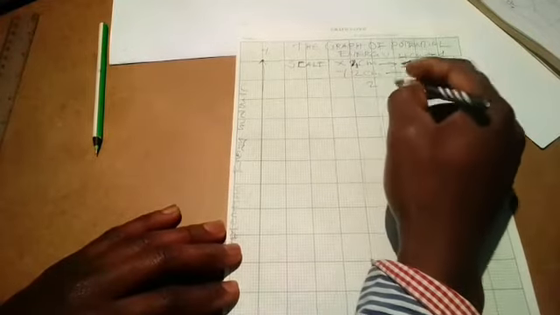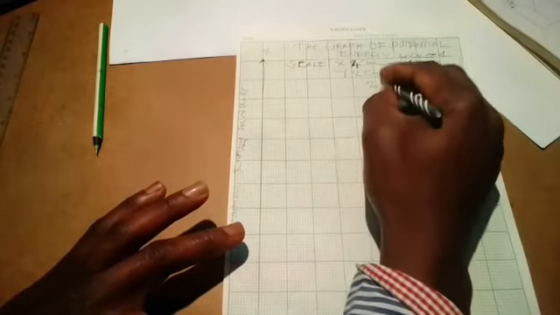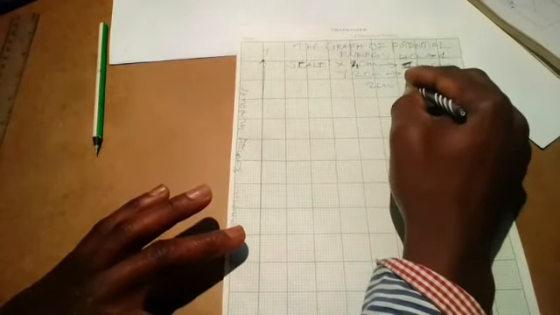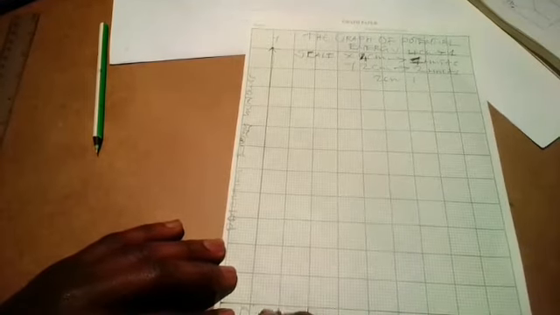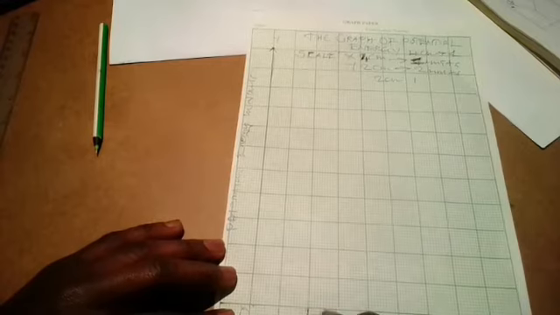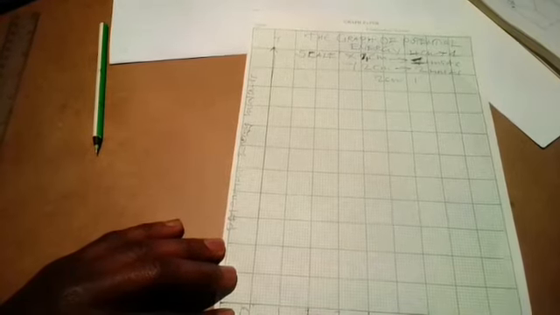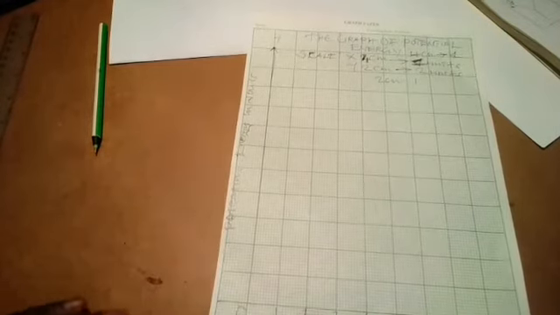So I say 2 centimeter to represent 1. So it will be something like this: 1, 2, 3, 4, 5, 6, 7, or even up to 8.